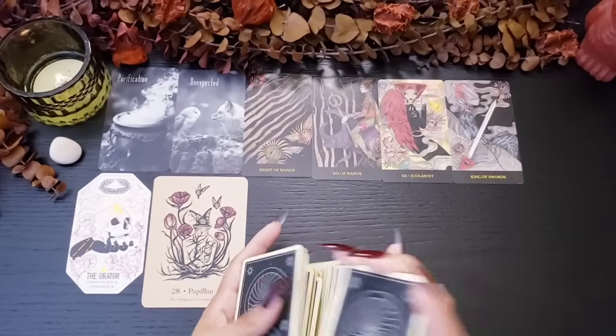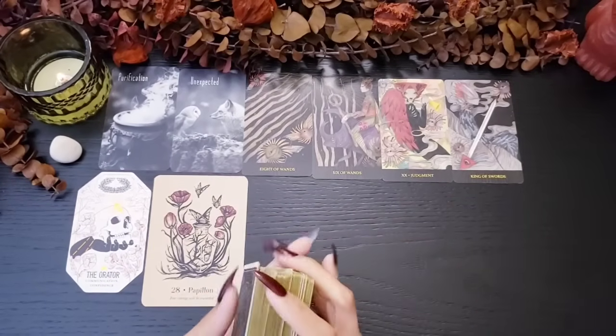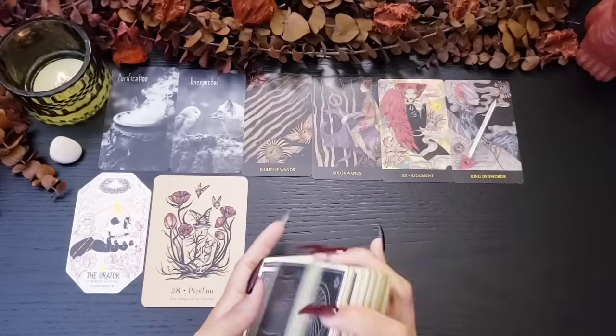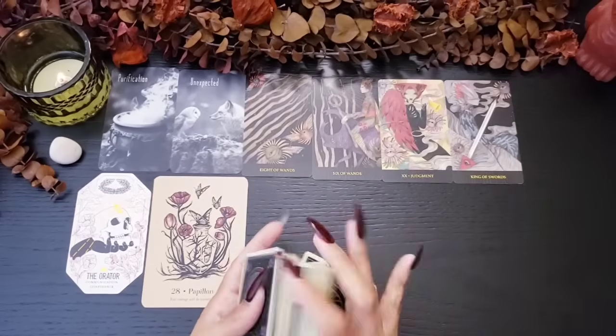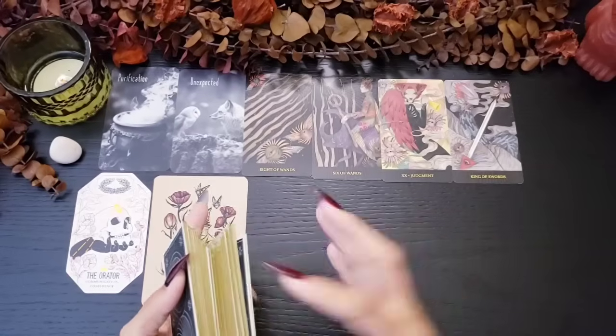What lesson is this person here to teach you? Group number 2. You know, the King of Swords is also very, very honest, very assertive, very much about power and authority.